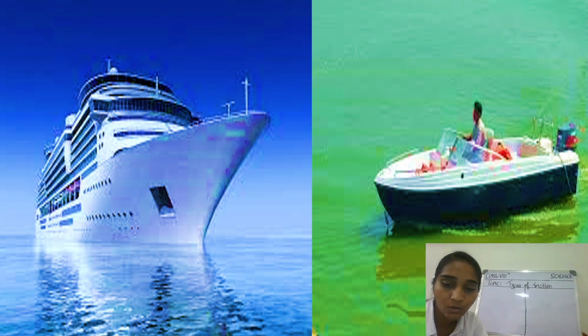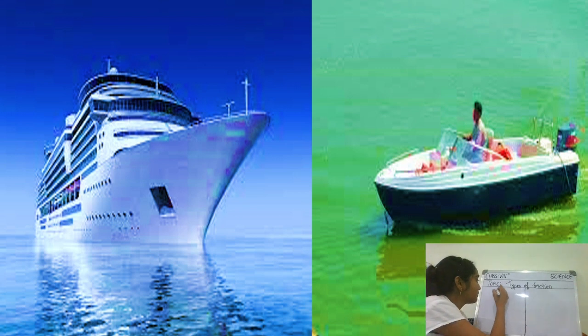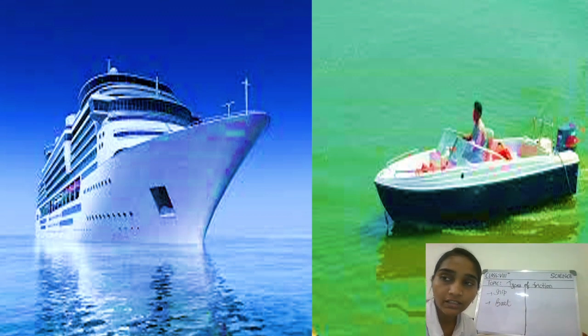Now, students, what do you observe? Yes, you must be saying that we have a ship and a boat. What do you think, is some kind of friction involved here also, in the boat and the ship when they are traveling in the water?